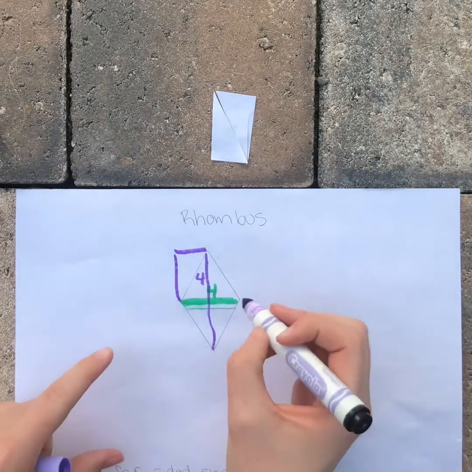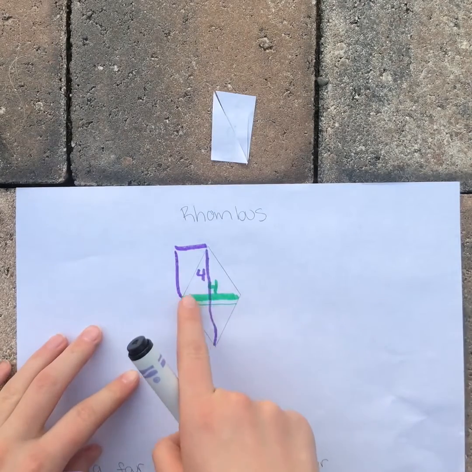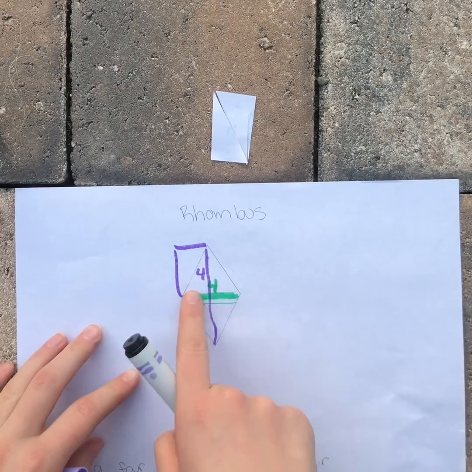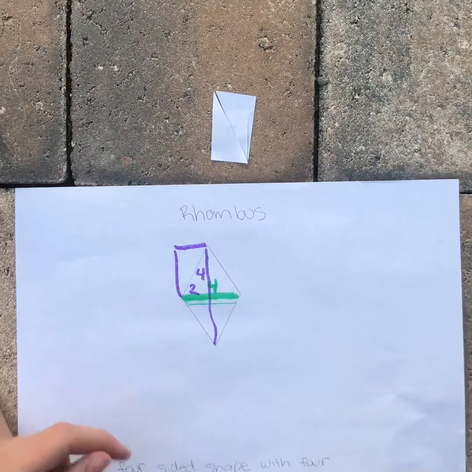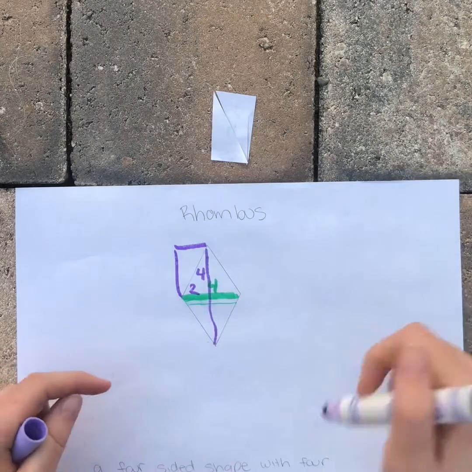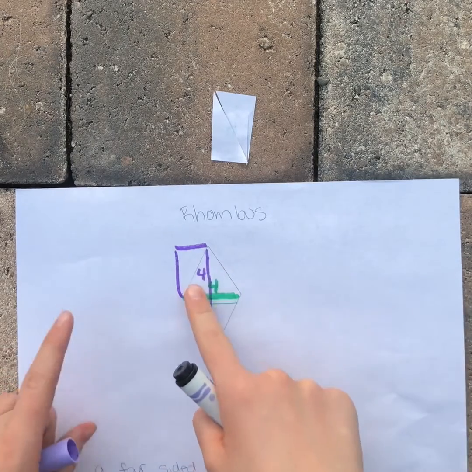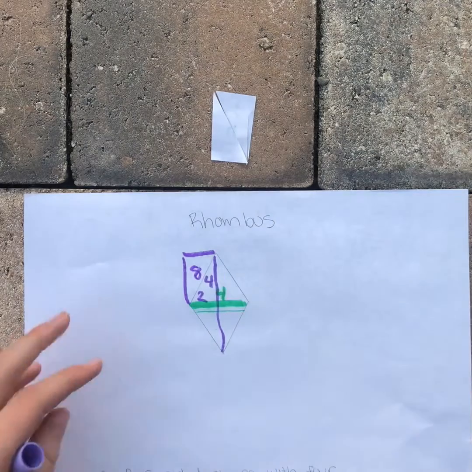So now we have to divide 4 by 2 since that whole thing is 4. Half of that is 2, so that's 2, right? And we know that one side of the height is 4. So all we do is 2 times 4. And that gives us 8.